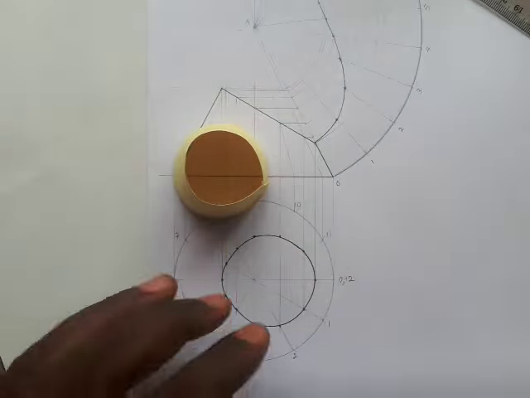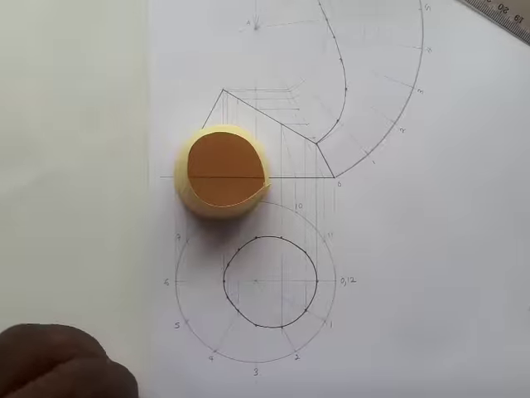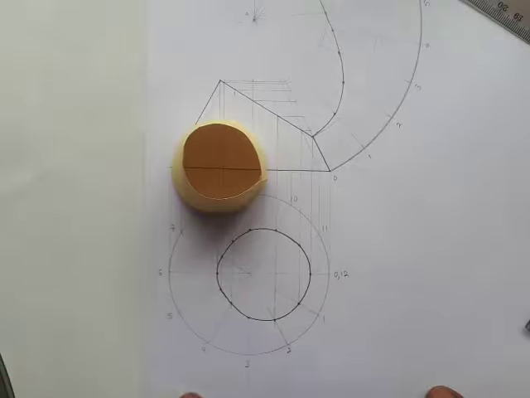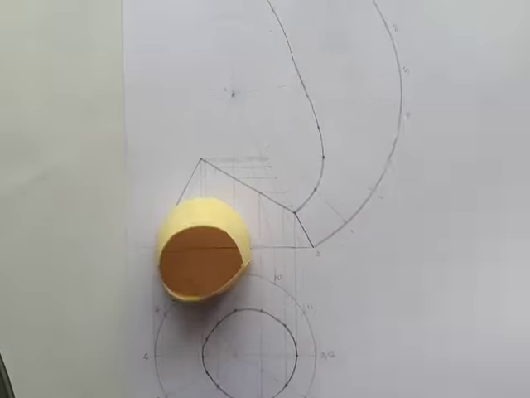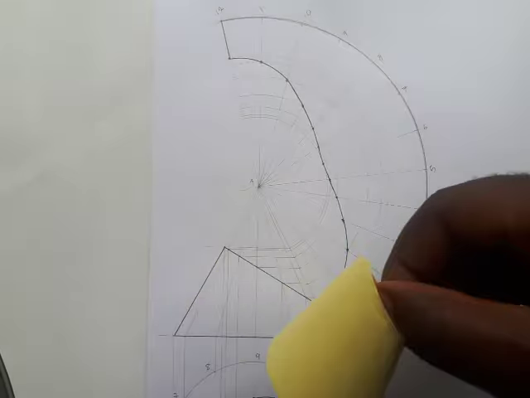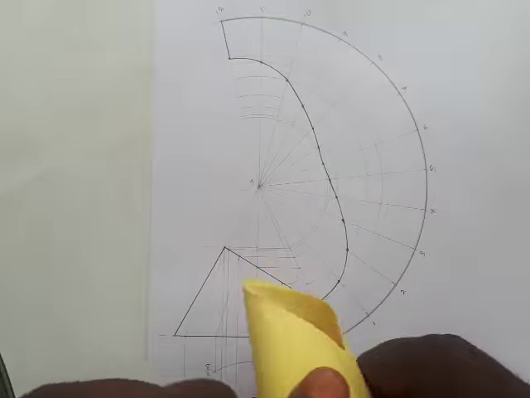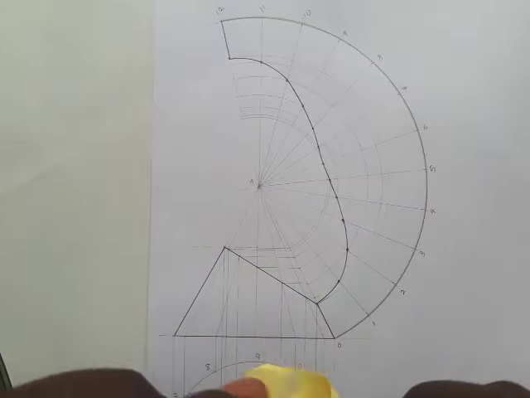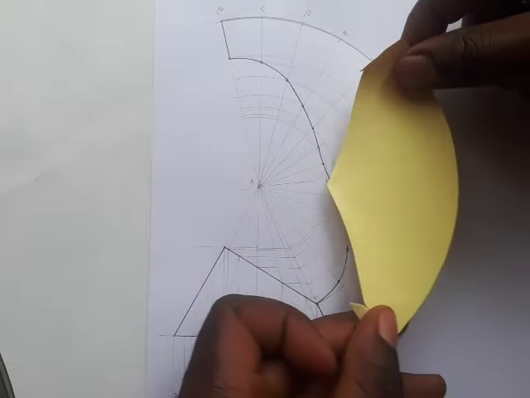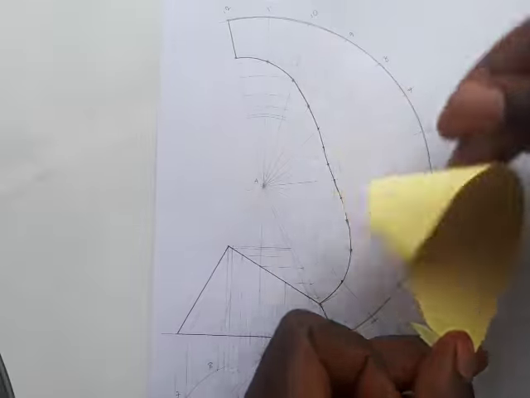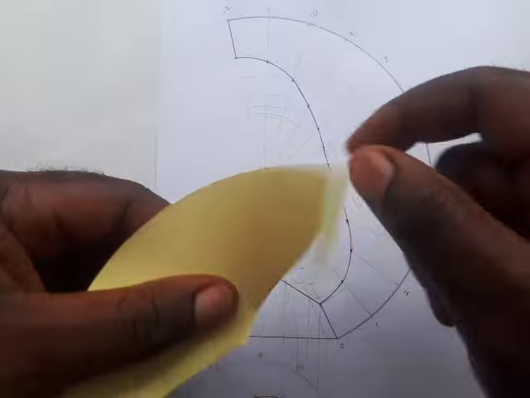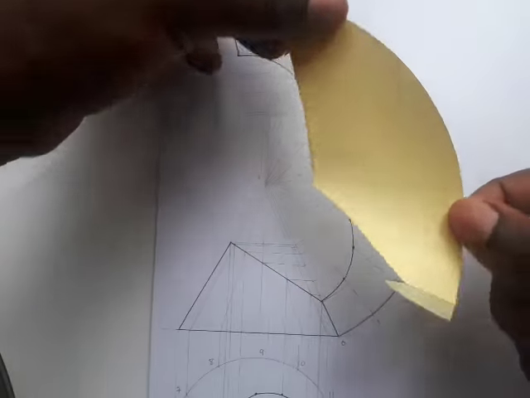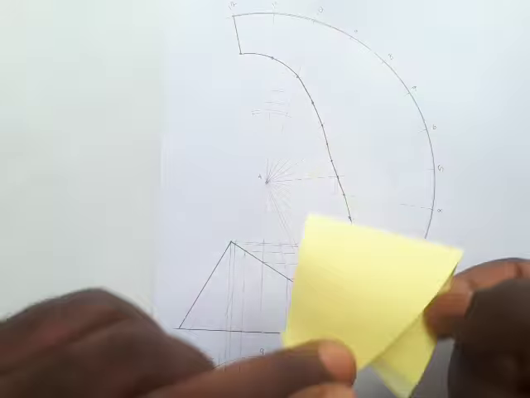Okay, that's it. Then for the development, just a moment. So when you open using here as seam now, you open from here. Okay, so you see, this is not actually cut to size, but as you can see, it's approximately the same shape as this one. All right, that's the development.